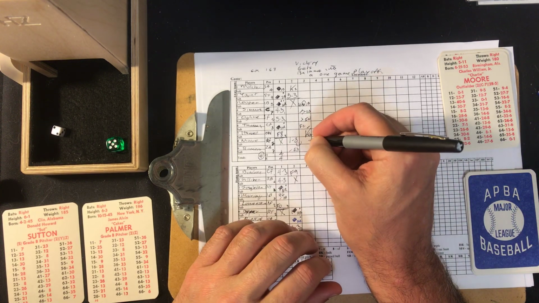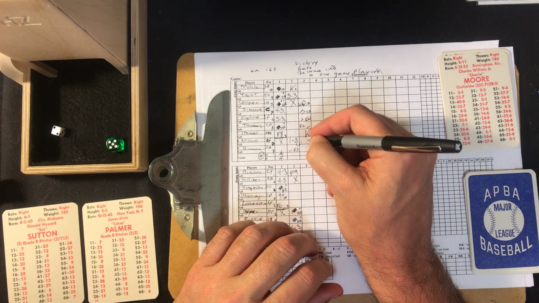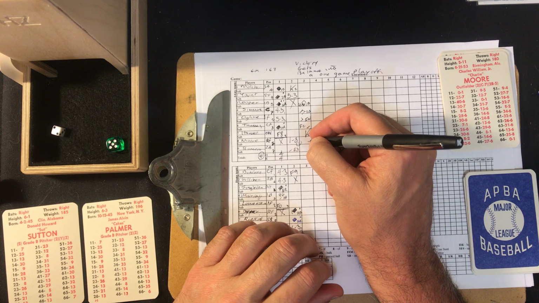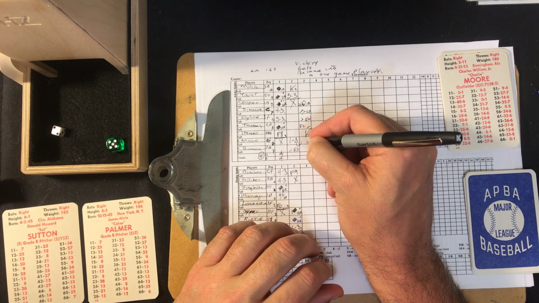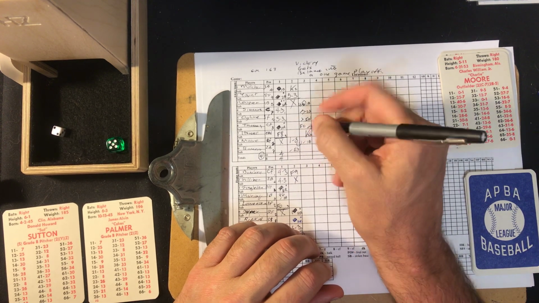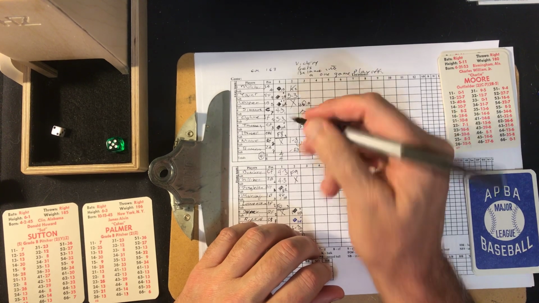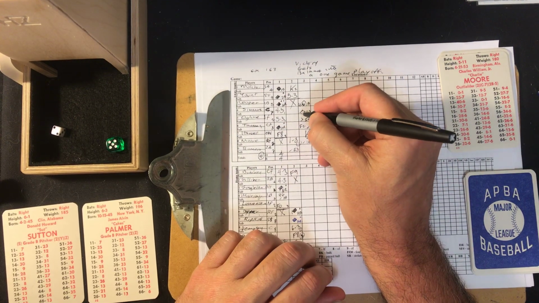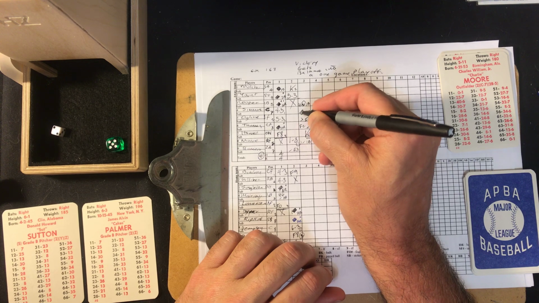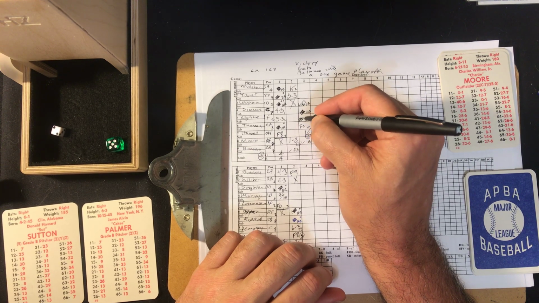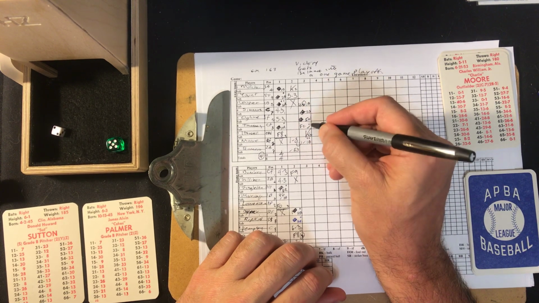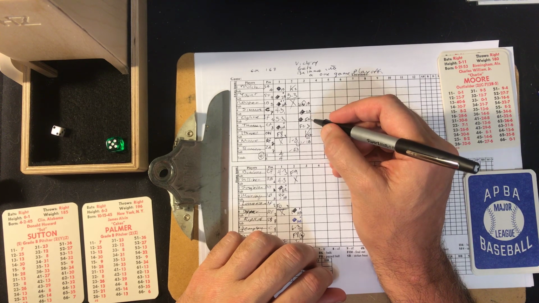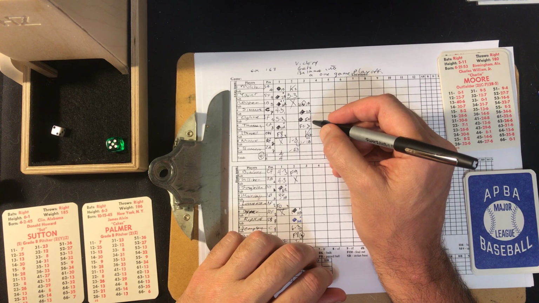So it's a two out single for Charlie Moore, who was 0 for 1. This is huge for the Brew Crew. Scoring is Simmons, followed by Ogilvy, and stopping at second is Thomas. First and second now.